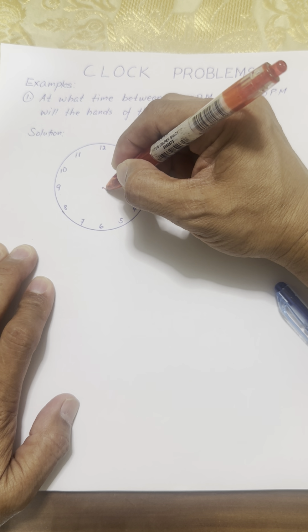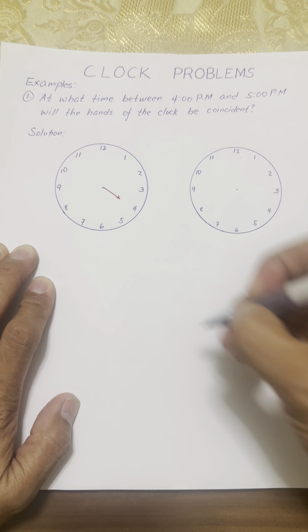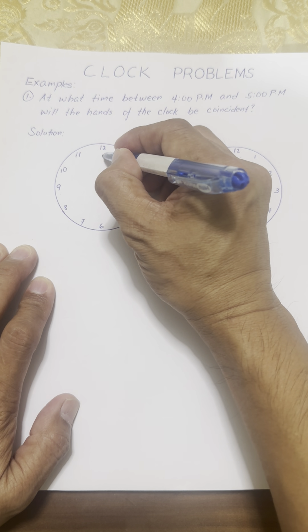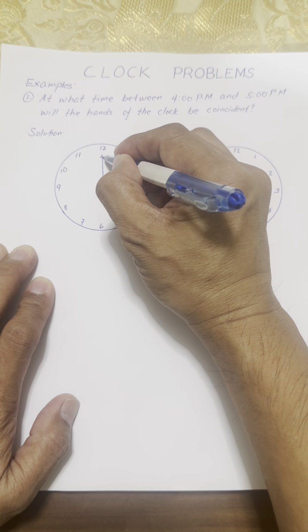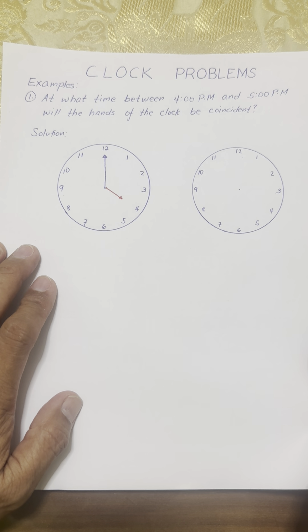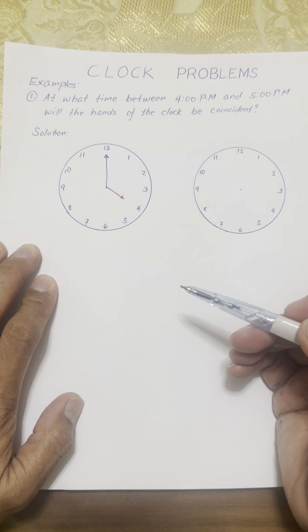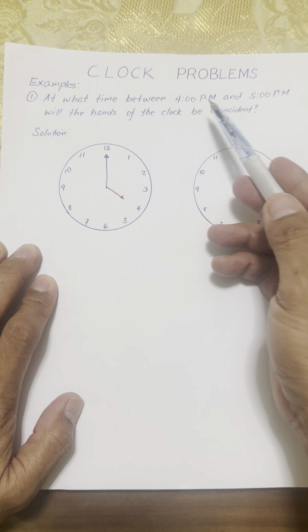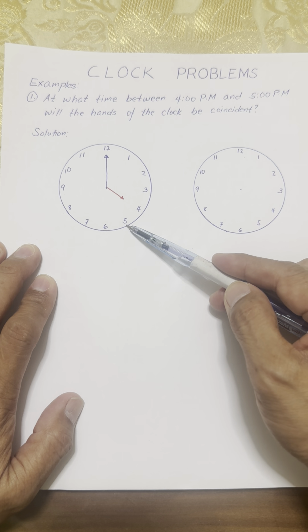Okay, so initially, the position of the hands is something like this. The hour hand is pointing to 4 o'clock and the minute hand is pointing to 12. Now the question is, at what time between 4 and 5 p.m.? So this is our 4 p.m., 4 and 5.